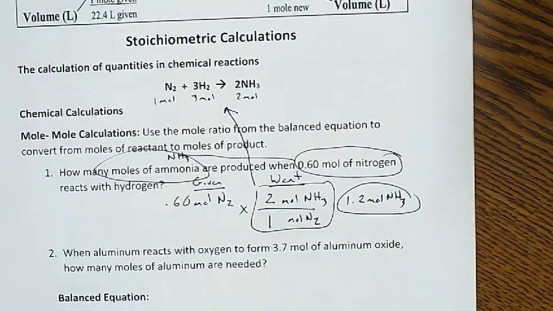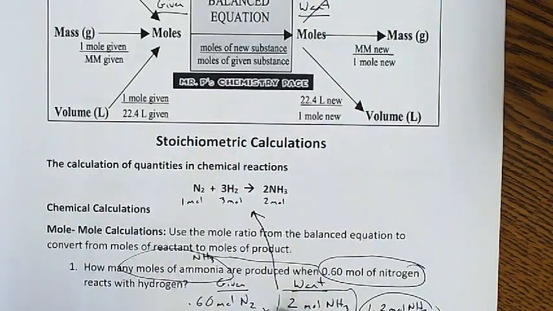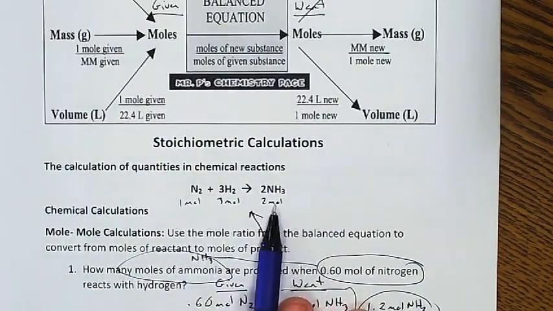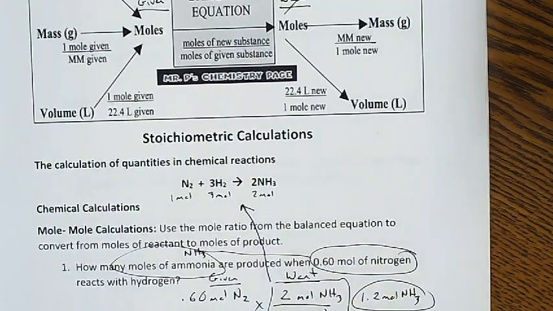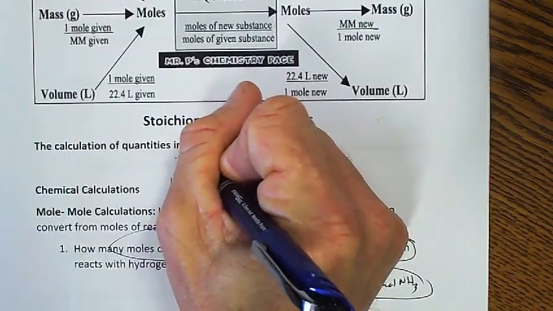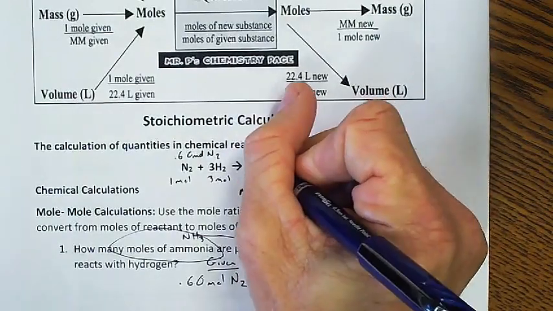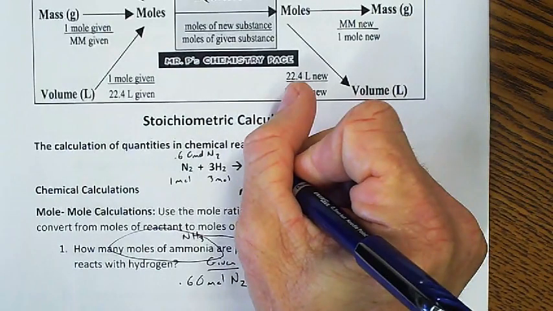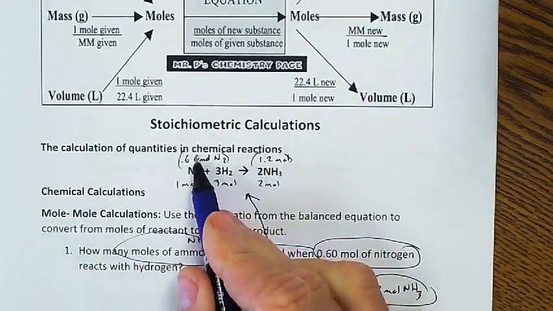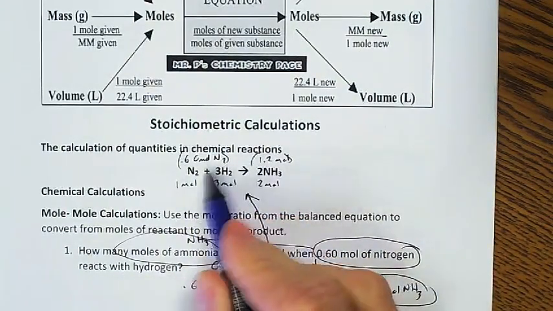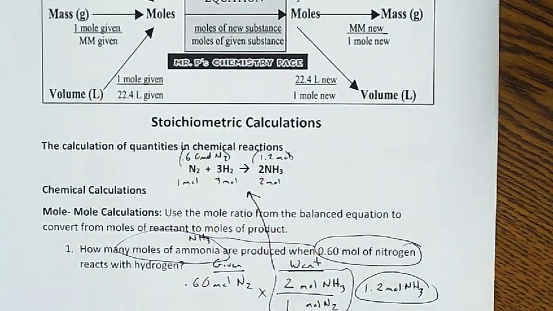Now, again, if you go back and look, this equation says for every 1 mole of N2, you would get 2 moles of NH3. The problem said we only had 0.60 moles of N2, so how much NH3? Well, we would get 1.2 moles of NH3, because 0.6 to 1.2 is a 1 to 2 ratio, and that's why the balanced equation will always tell you how much you're going to get in the problem. All right, moving on.